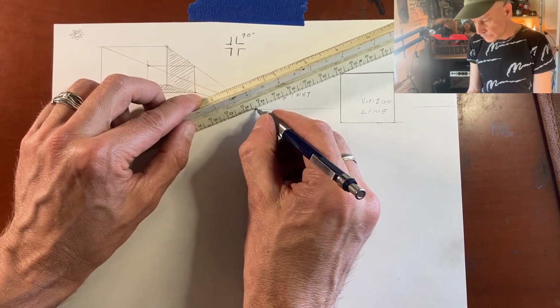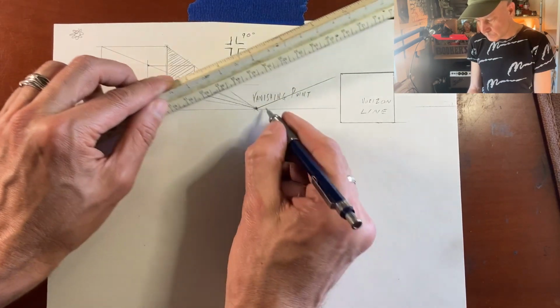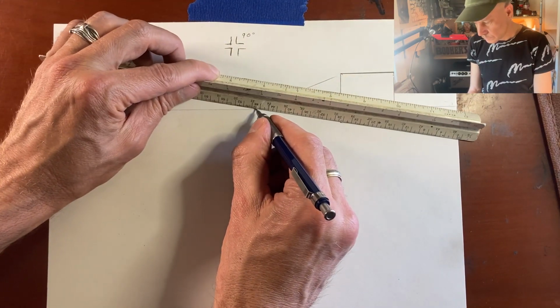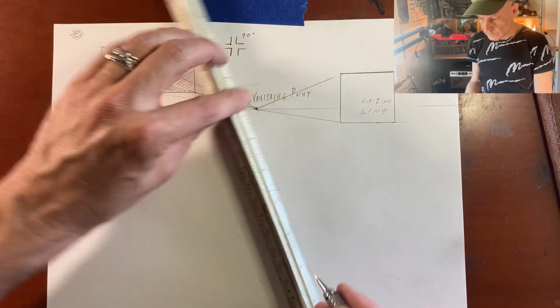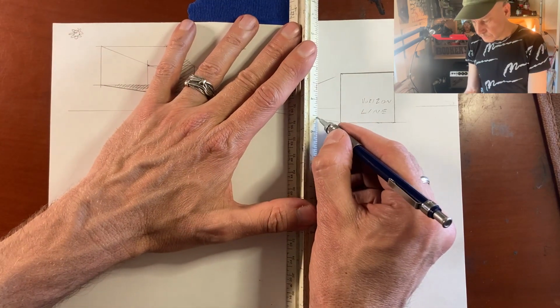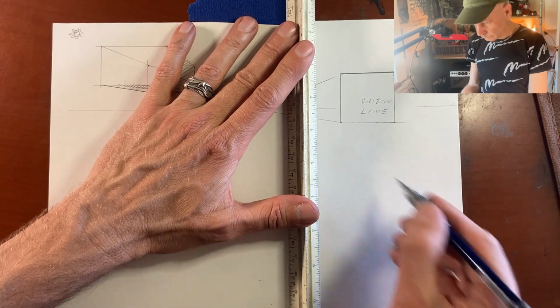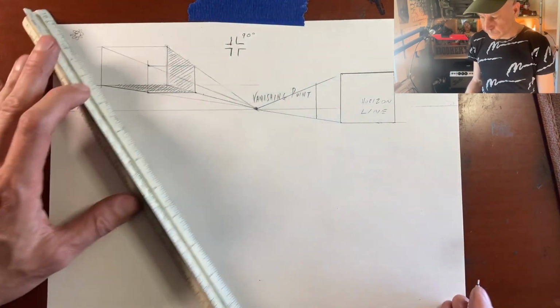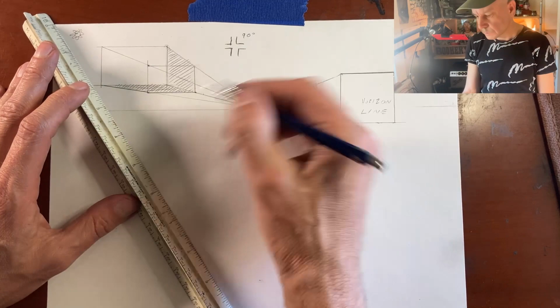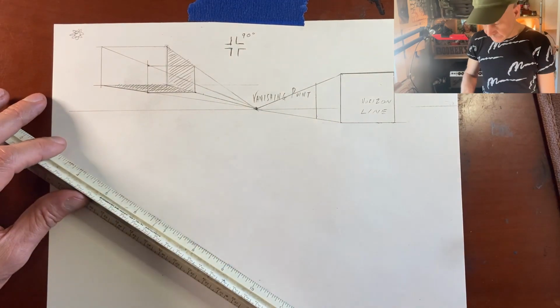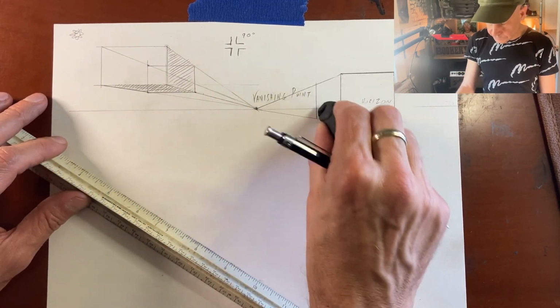On the horizon line, you will not see the top or the bottom. So that's it. If it's not transparent.